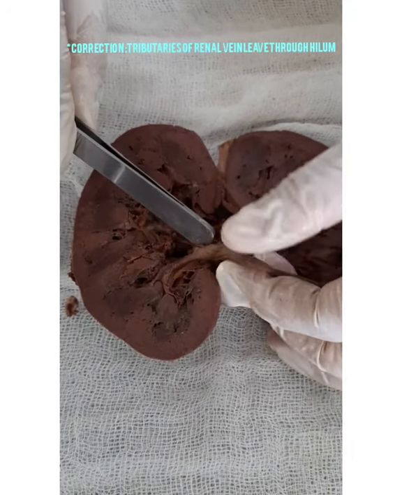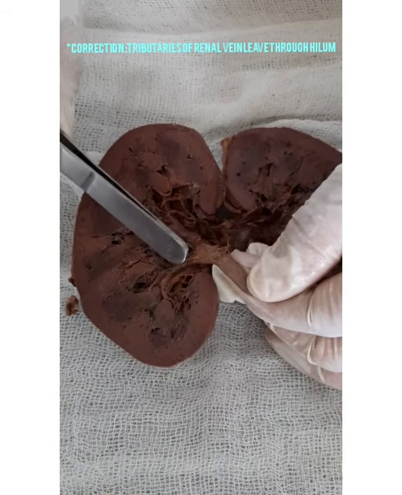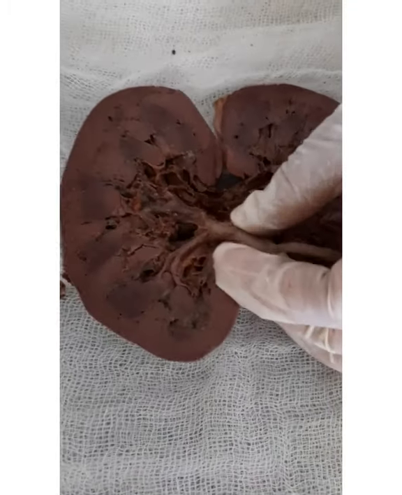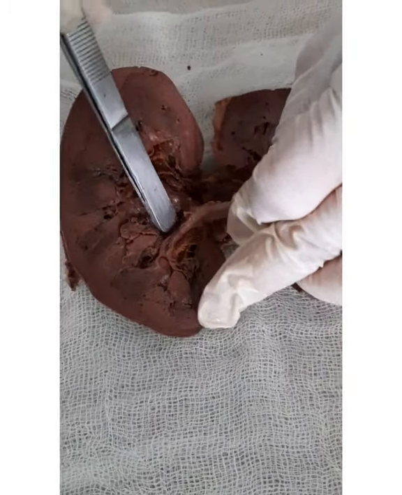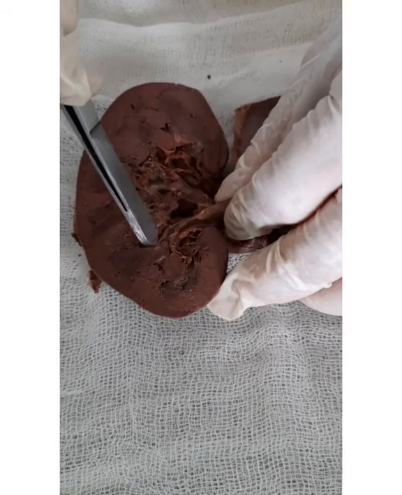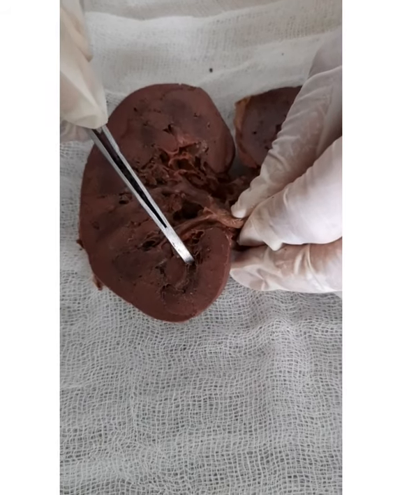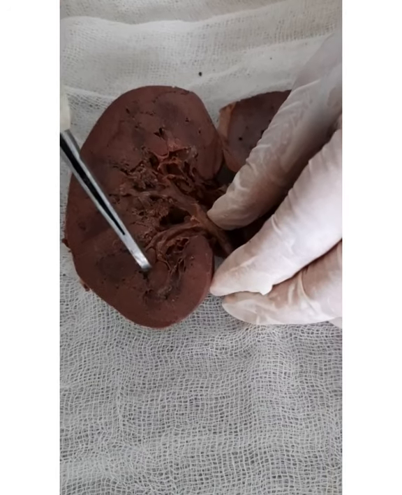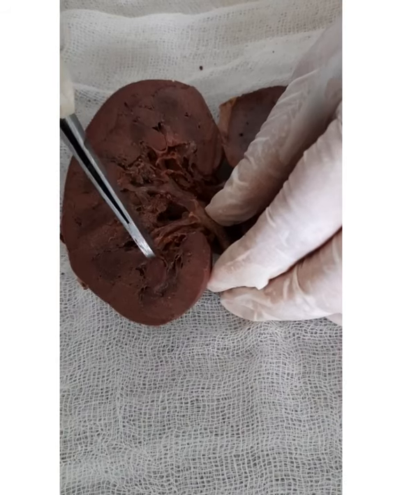The renal pelvis, after entering into the renal sinus, divides into 2 or 3 major calyces. We can see one of the major calyces here. This is the major calyx. The major calyx further subdivides into minor calyces. The minor calyx forms a cup-shaped depression into which the apex of the renal pyramid opens.